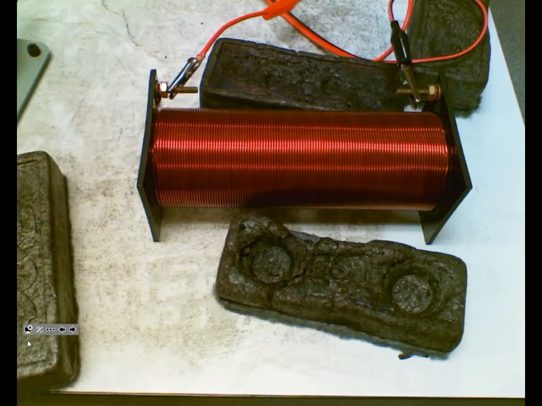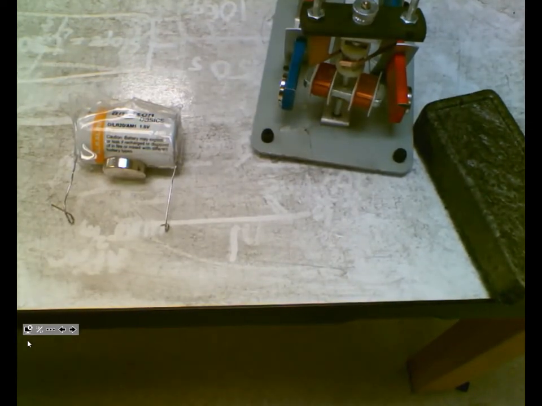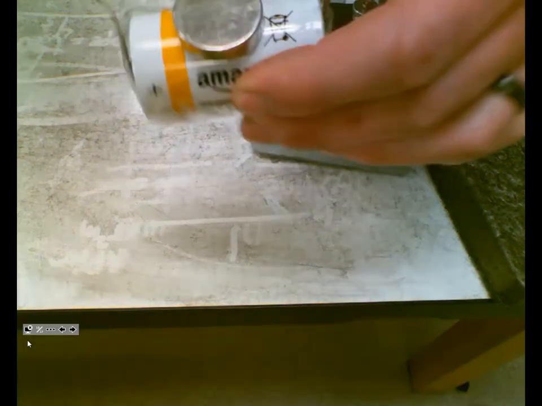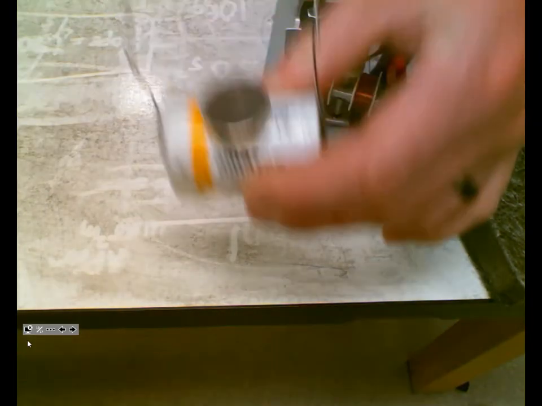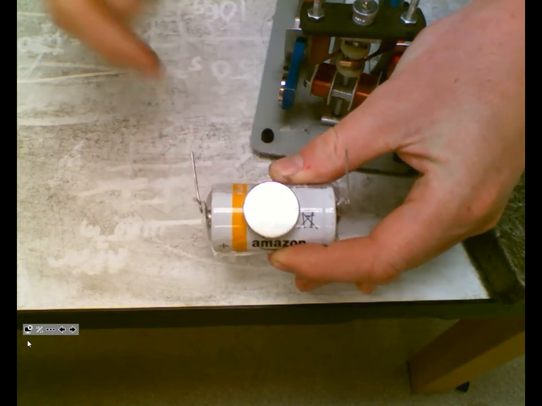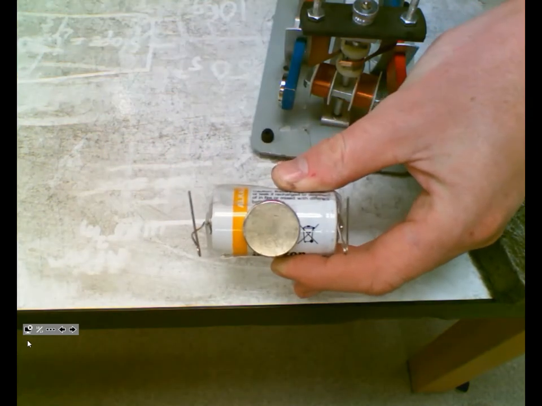Just got to move the camera over here. Yeah, this guy right here. So what I have is a magnet, and this magnet has its own magnetic field, and then I have a battery. So I can get current to move through this wire.